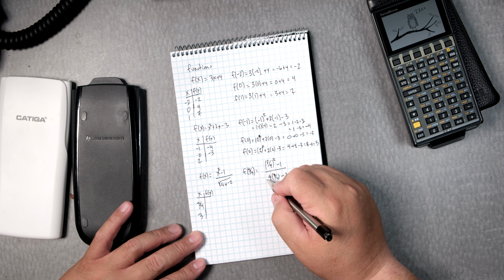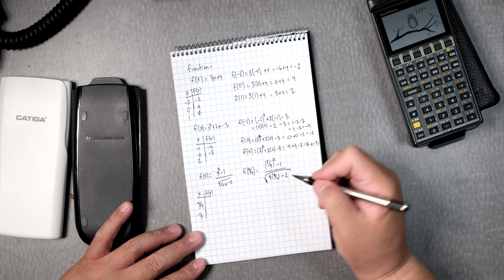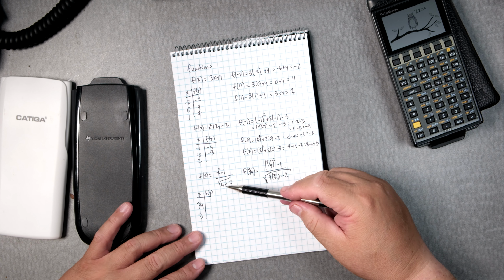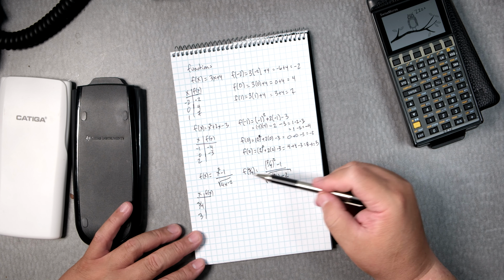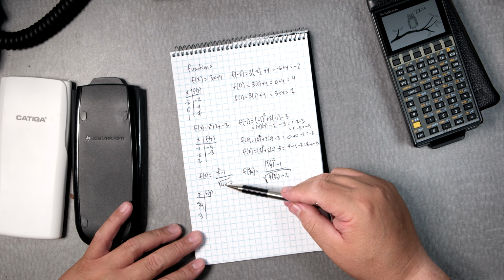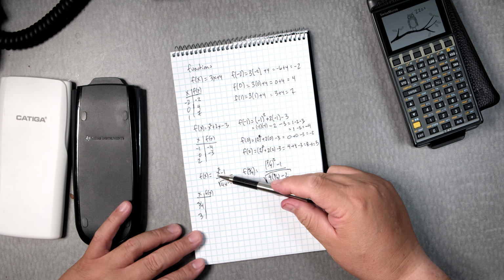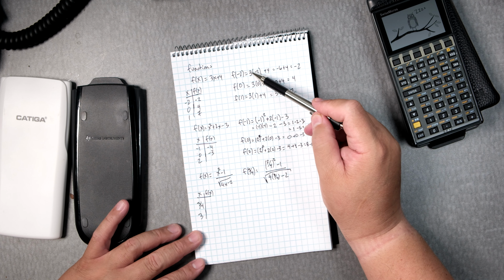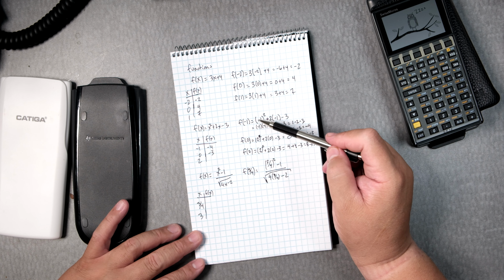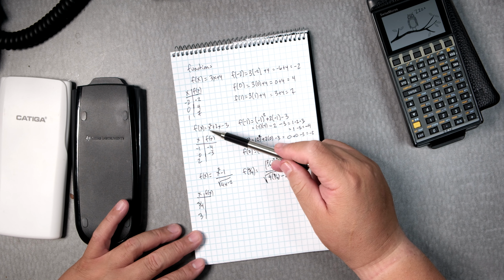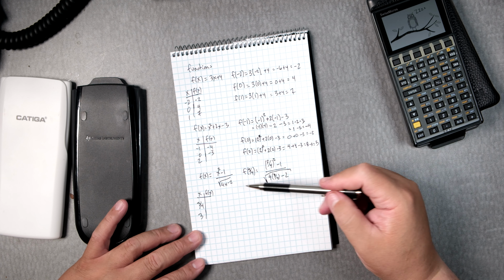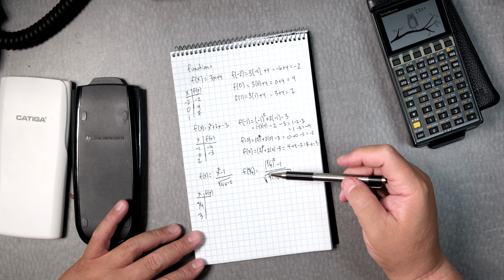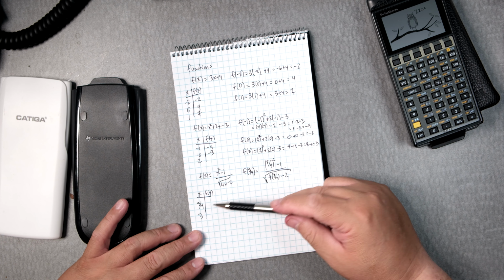Take away 2, and then square root. Now remember, when we see an x, we put parentheses. Well, in this case, we're multiplying something. Usually, you can see that: a number and an x, parentheses. A number and x, parentheses. Just an x squared, parentheses.